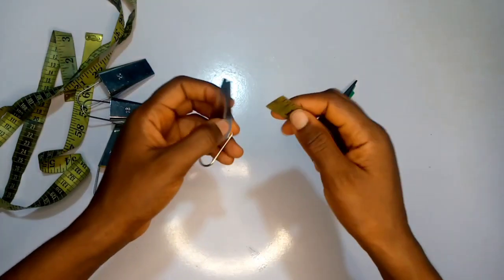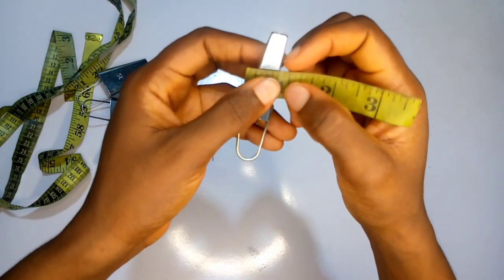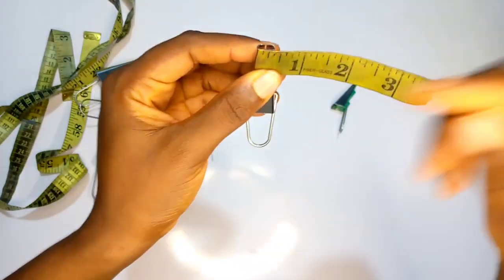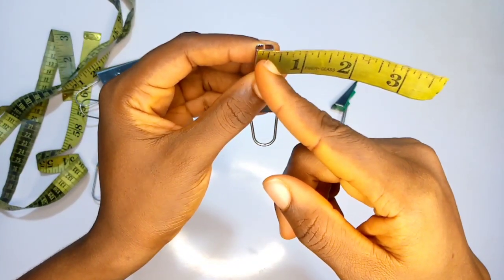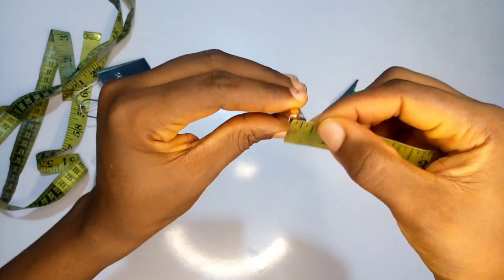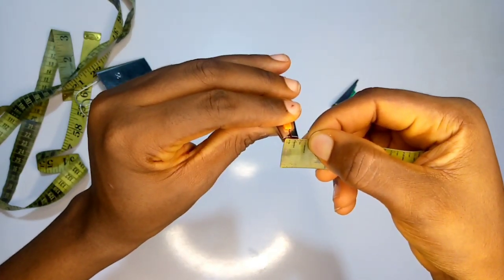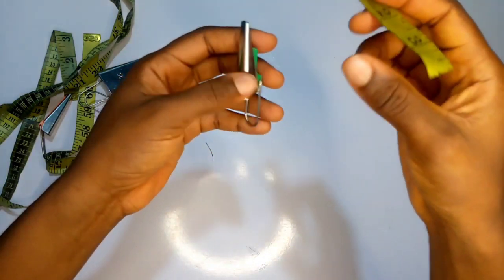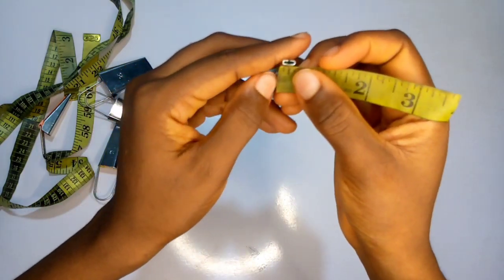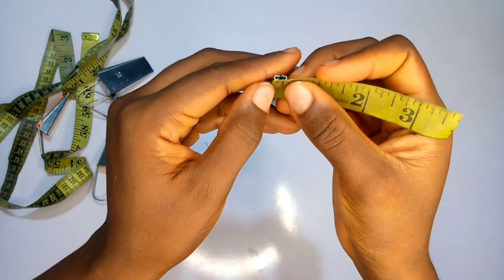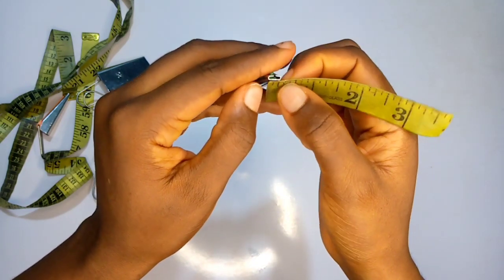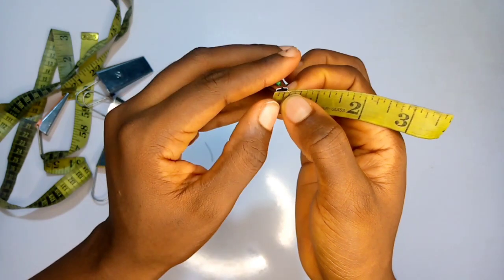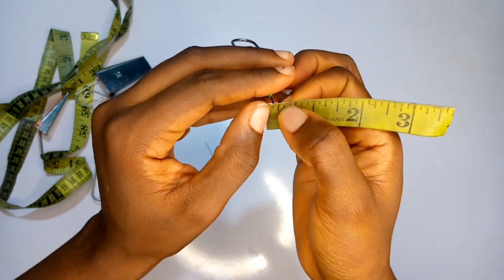For 9 is 3/8. See, 3/8. 0, 1, 2, 3. 3/8. While the last one, the 6 mm is 1/4 inch. 1/4 inch is equivalent to 2/8. See, 2/8. 0, 1, 2.